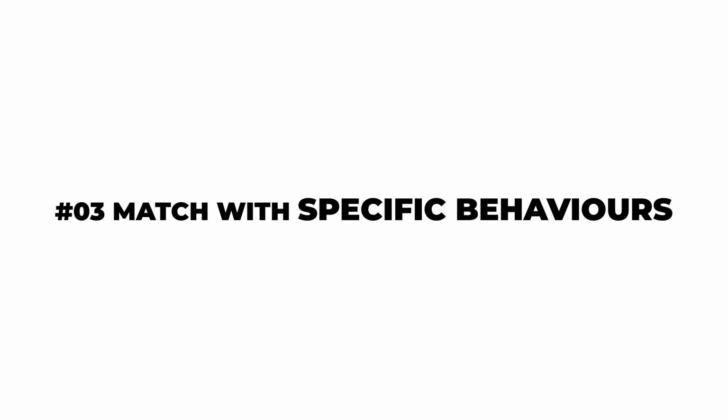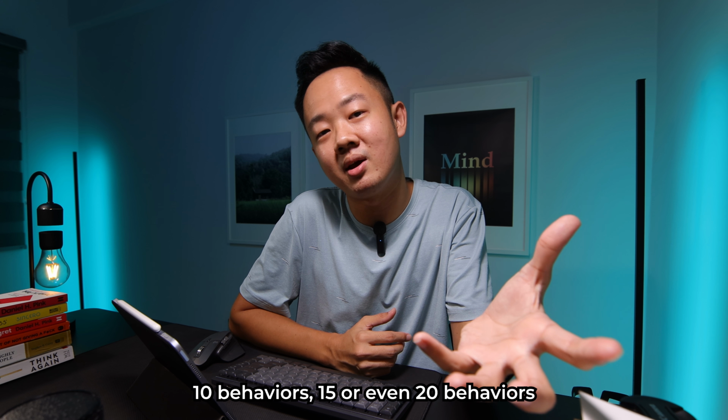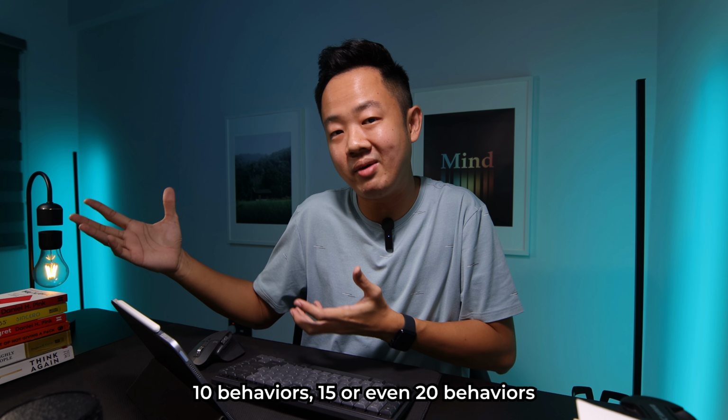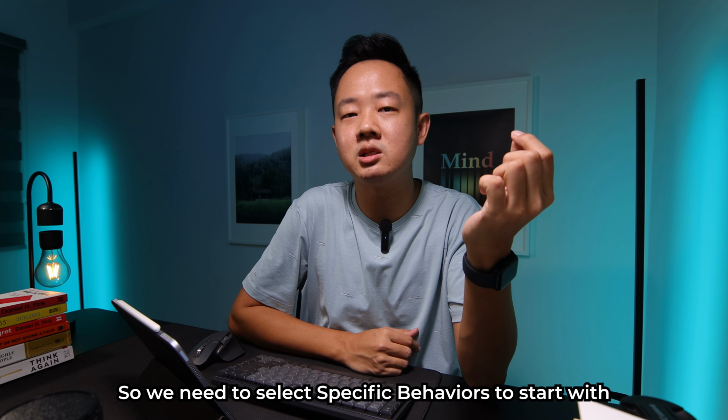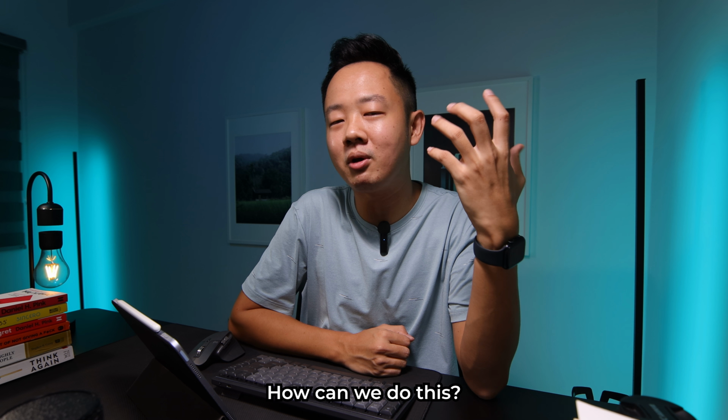Step number 3, match with specific behaviors. Now, maybe you have written down 10 behaviors, 15, or even 20 behaviors. It is kind of crazy if you try to do it all at once, right? So we need to select specific behaviors to start with. How can we do this?